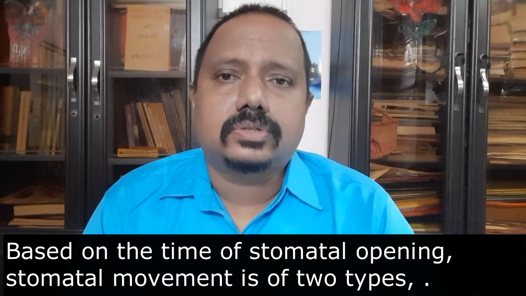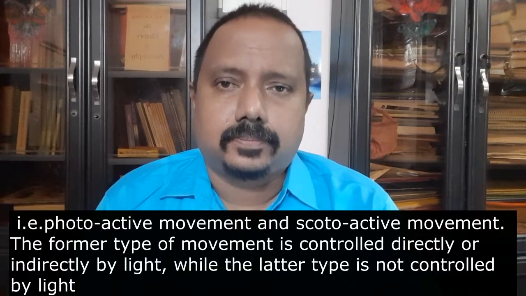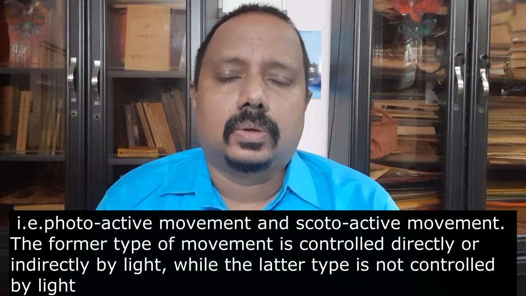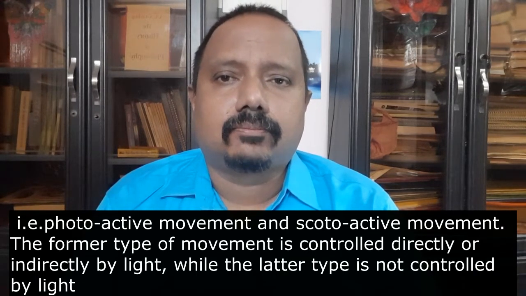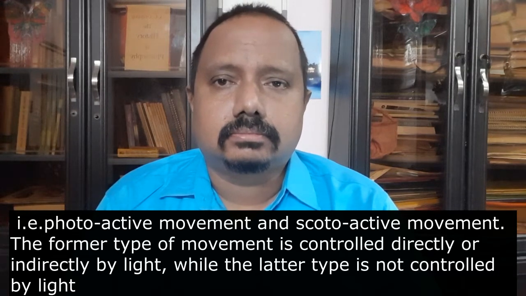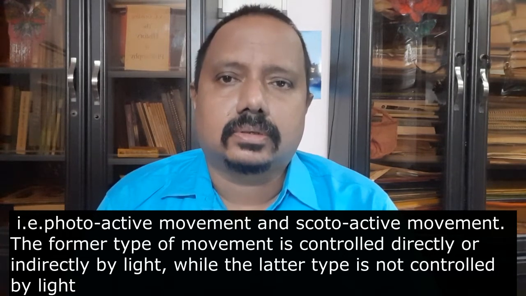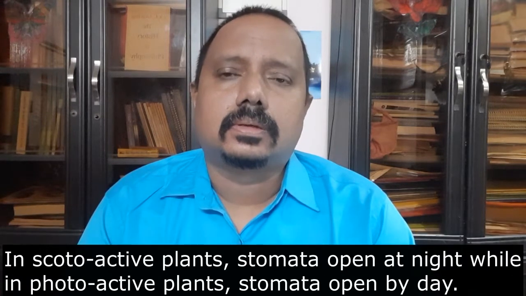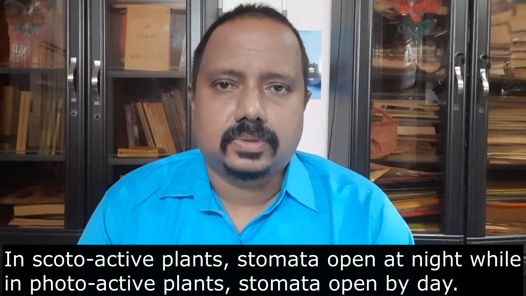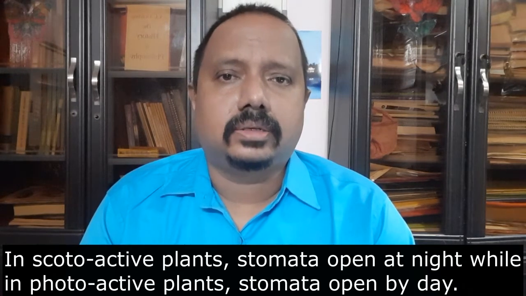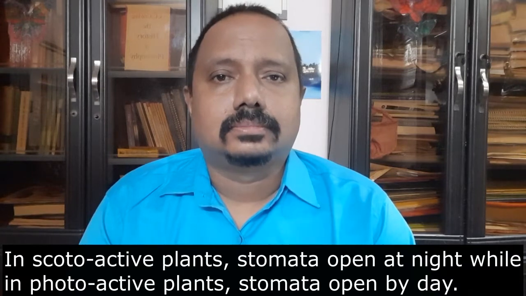Those plants having stomata which open during daytime are called photoactive plants, and those plants which open stomata during night, which is regulated by the pH of the cytoplasm, are known as scotoactive plants. So we can say the CAM plants are scotoactive and most of the other plants are photoactive. You can see the closed stomata and open stomata here. So let us see the different theories proposed by different scientists.